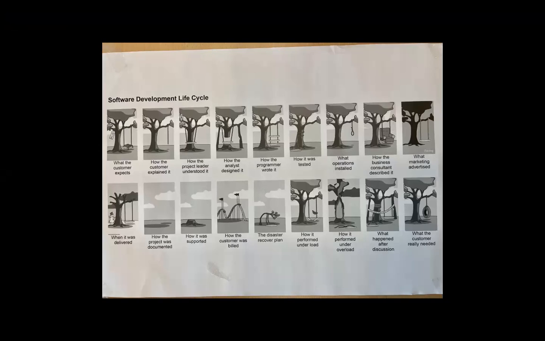What I was saying is that this is what is in his expectations. But now when the customer starts explaining it to the team of developers, this is what the customer explains. It takes us back to the point of misunderstanding of customer requirements.